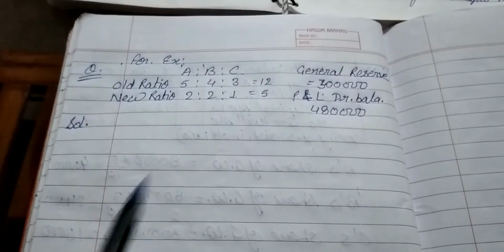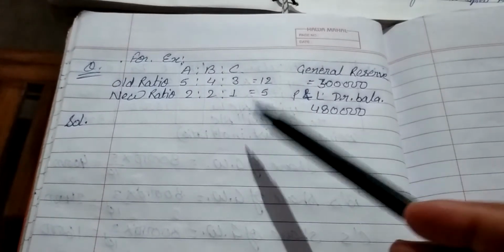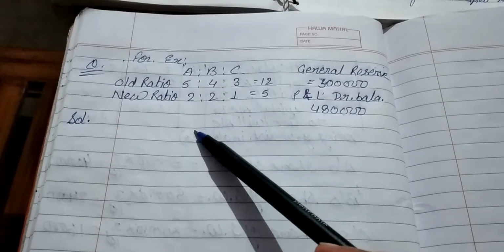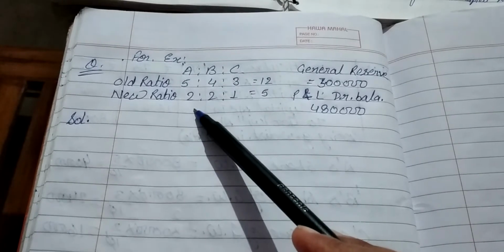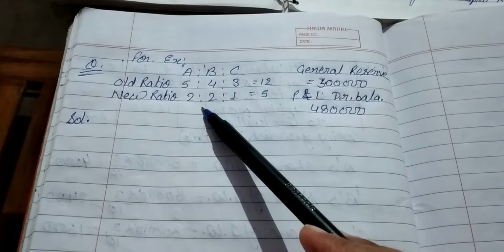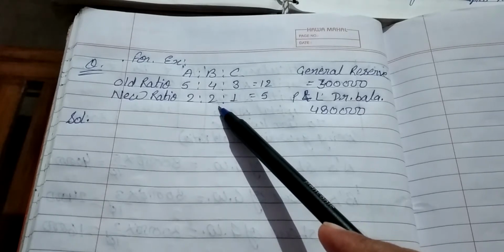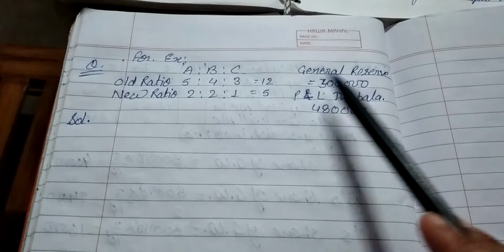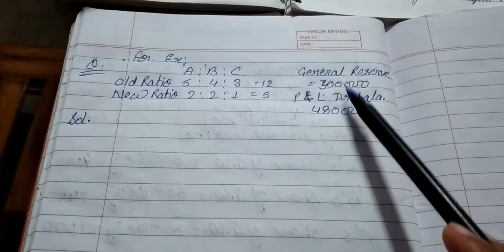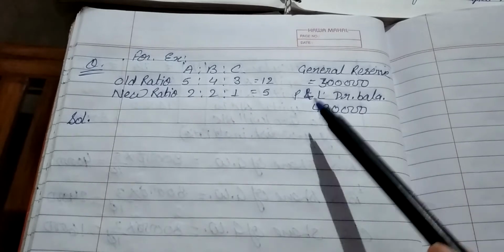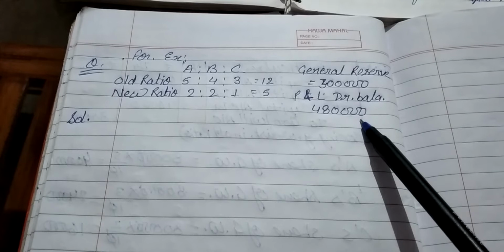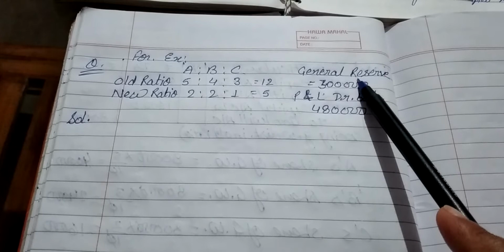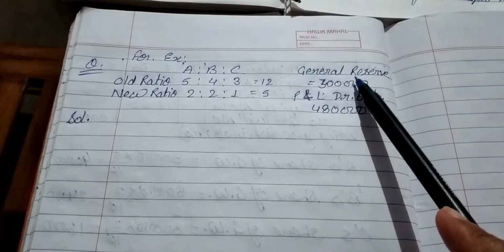For example, A, B, C were partners in a firm. Their profit sharing ratio is 5:4:3. They decided to change their profit sharing ratio to 2:2:1 with effect from 1st April 2020. On that date, general reserve is rupees 3 lakh and debit balance of profit and loss account is rupees 4 lakh 80,000. Debit balance of profit and loss is an accumulated loss and general reserve is a reserve for accumulated profit.